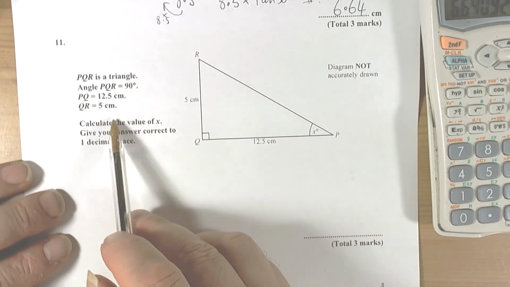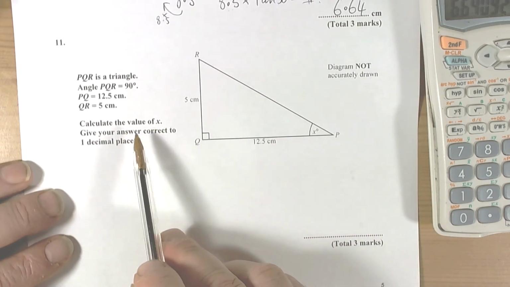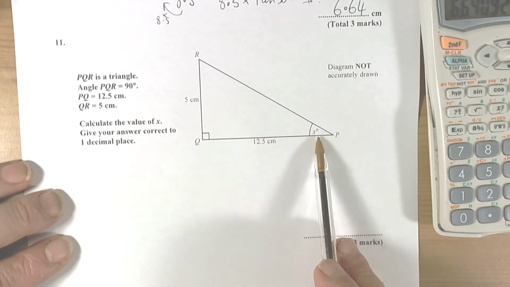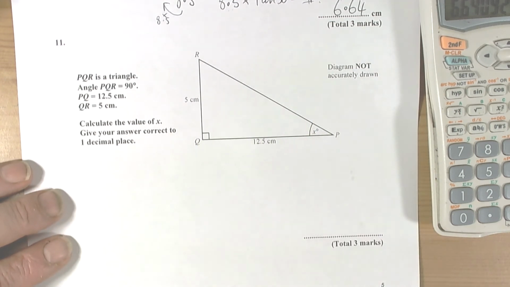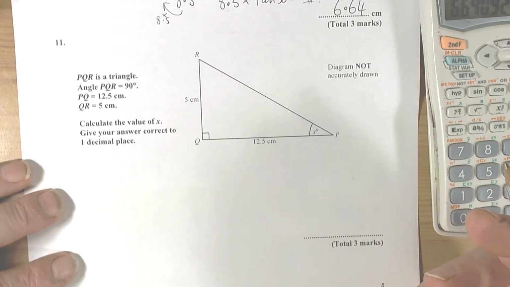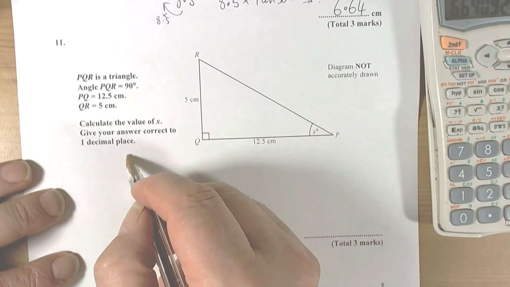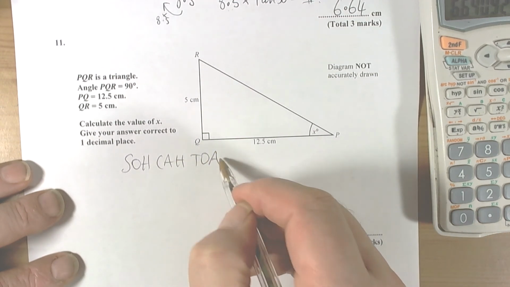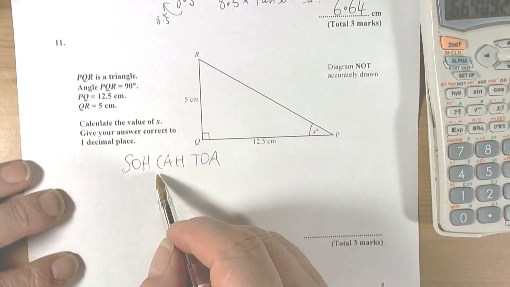This question wants you to find an angle. So basically it's saying to you, here's a right angle triangle, we've got to find this missing angle here. Well, again, right angle triangles with angles and lengths, it's not going to be Pythagoras because it's about an angle, so it must be one of the trigonometric ratios. So the thing we have in mind is SOH CAH TOA to then decide which ratio we're going to use.